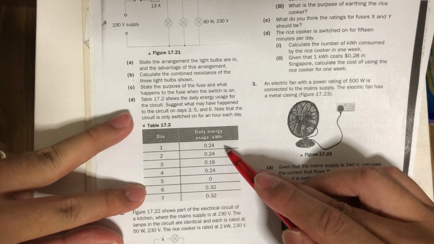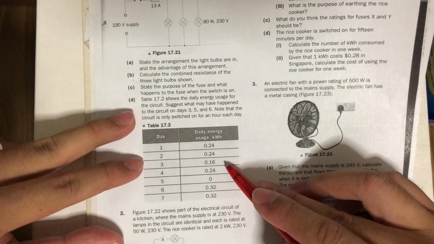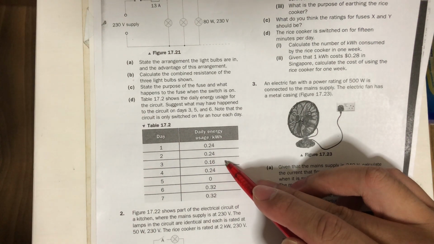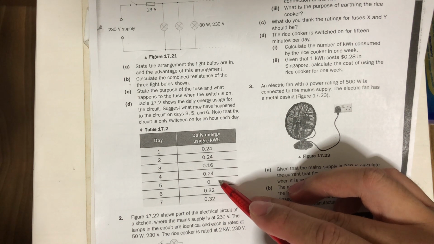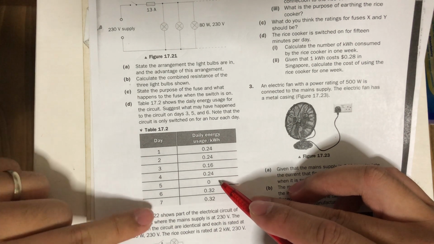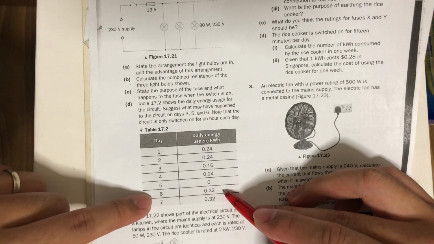What do you think happened? Notice that on day 3, the energy usage is actually lower. On day 5, the energy usage is 0, even though it's supposed to be switched on. And on day 6, the energy usage is higher.